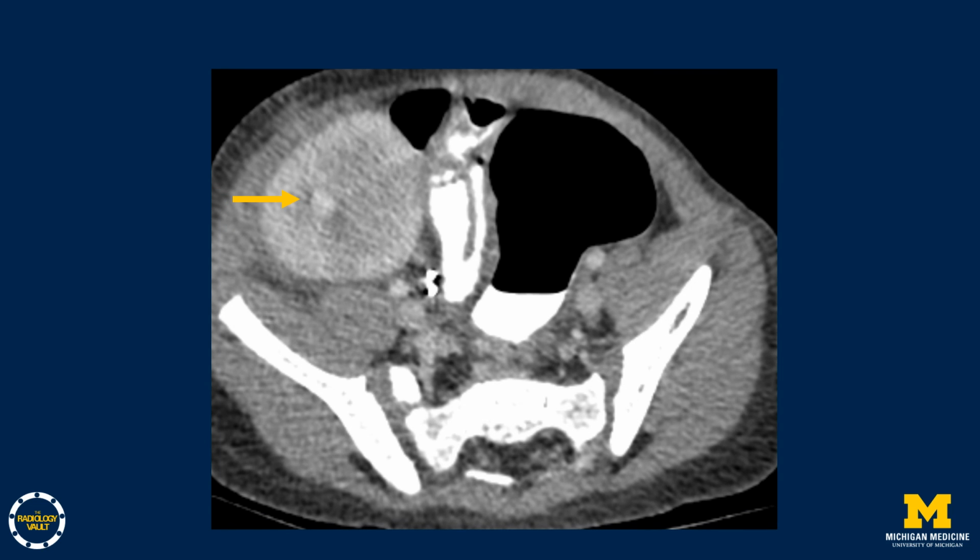This is a different patient, a 4-year-old with a right lower quadrant renal transplant who underwent recent biopsy, on whom a CT is performed. We see a hyperdense ovoid focus in the renal transplant, which follows blood pool in the parenchyma, consistent with a pseudoaneurysm.